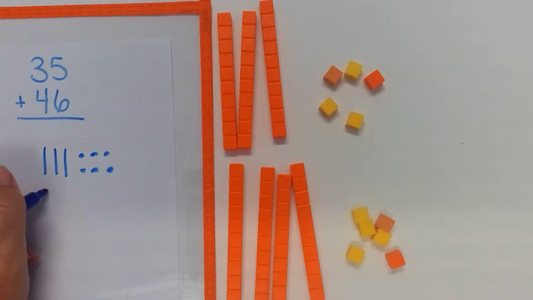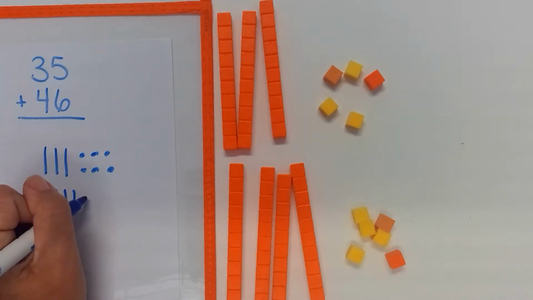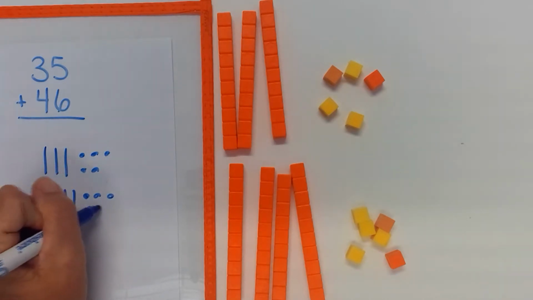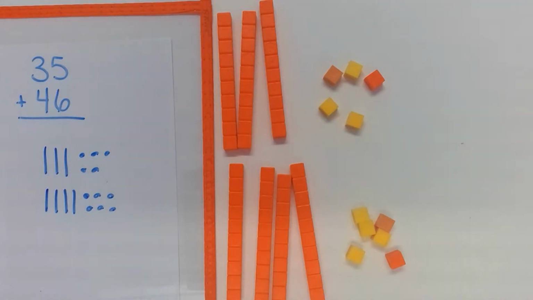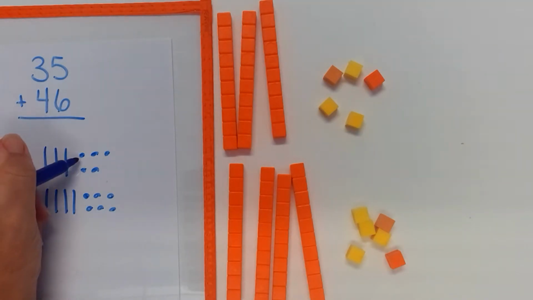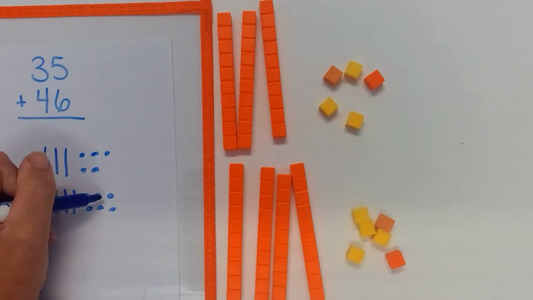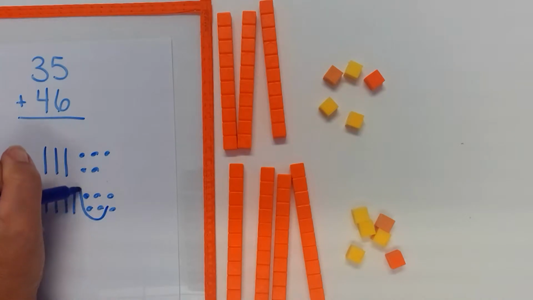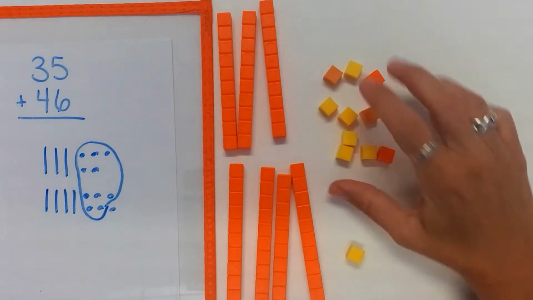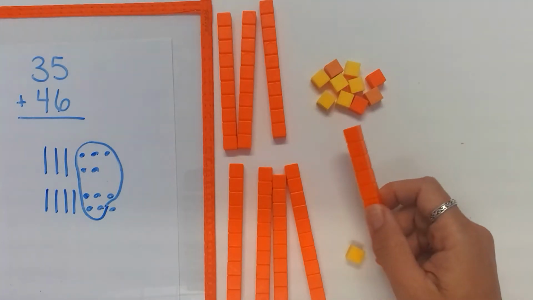There's our 35, and 46. And here's where we want the students to go ahead and actually circle those 10 so that they know that in the ones place, I can't have more than 10. So I have 5, 6, 7, 8, 9, 10. I can circle these because that's this combining of these 10 here.